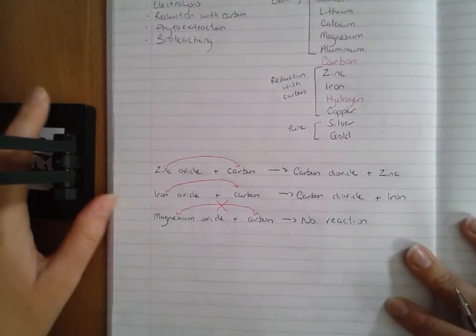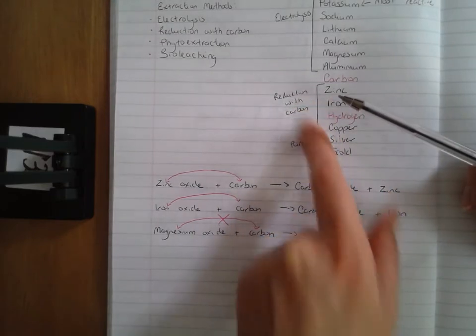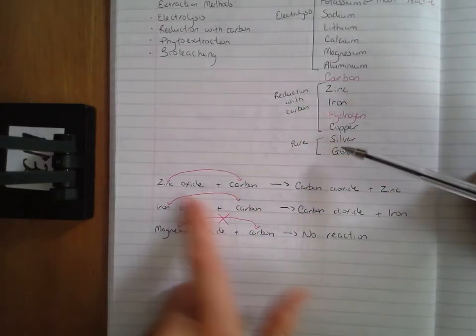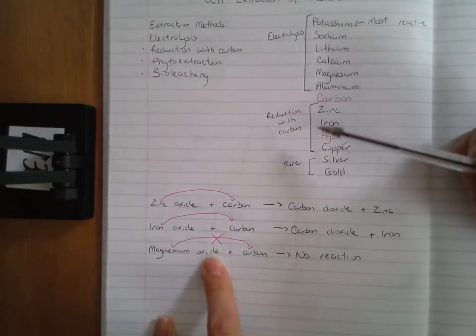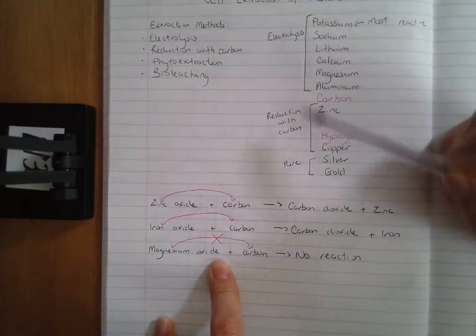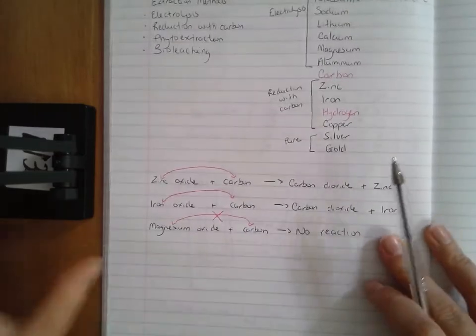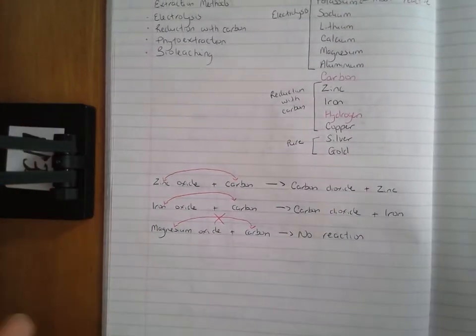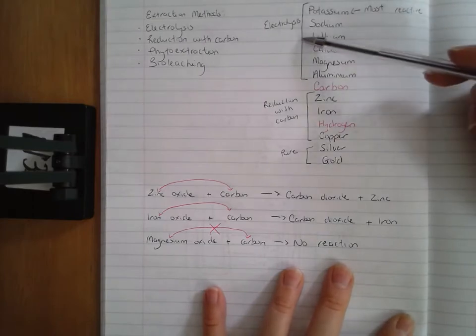So this tells me that I can use this technique, which is called reduction with carbon, on all of the metals below carbon, like zinc and iron and copper, but I cannot use it on the metals above carbon. Because I can't use reduction with carbon, I need a different method. I need electrolysis. So they could ask you, which method would you use to extract magnesium? And you would say electrolysis.